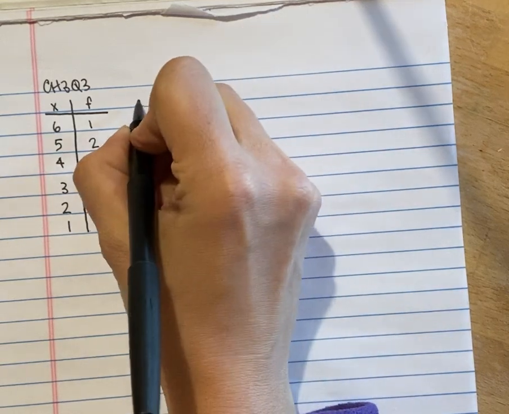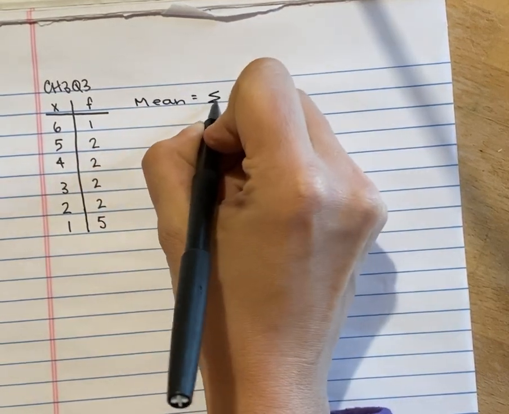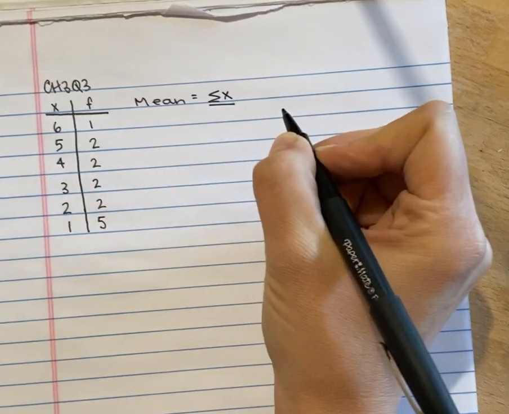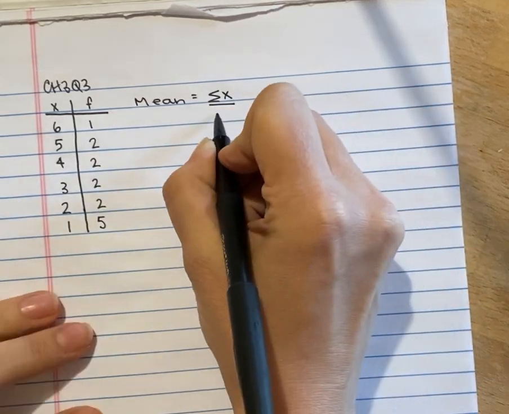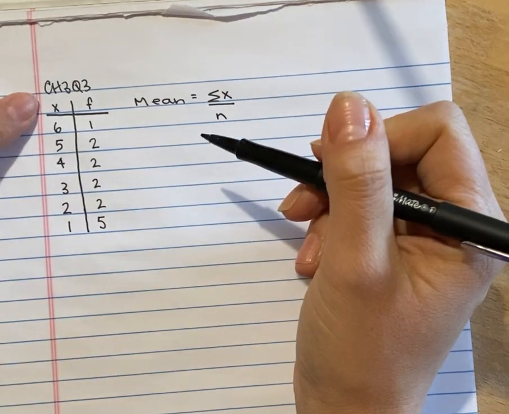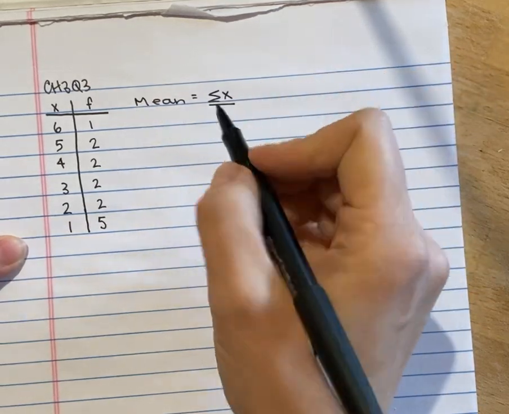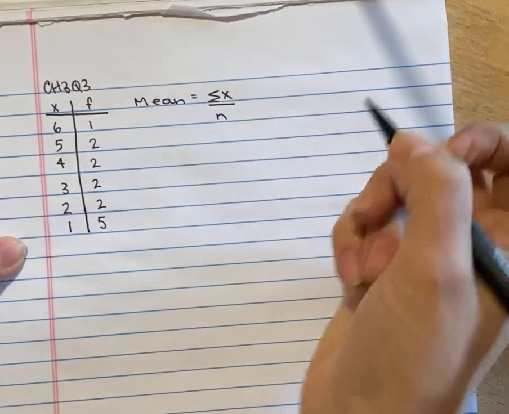And so the first piece that we want to calculate is the mean. The mean is the sum of x divided by n. And the key here is not to just add up the x values, but to remember that there are frequencies associated with them.